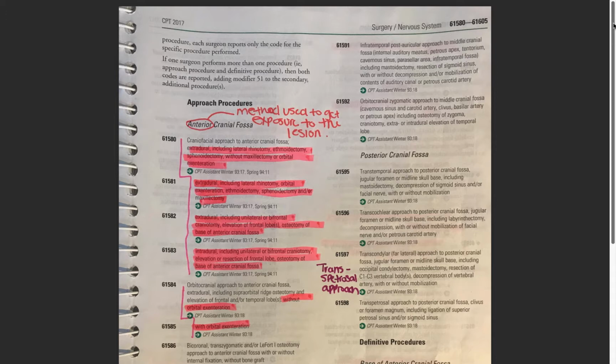The code 61584 is orbitocranial approach. So remember, you need to make sure you know the approach being used. Was it craniofacial, orbitocranial, bicoronal, infratemporal, post-auricular approach, orbital cranial, zygomatic approach? If it was the posterior cranial fossa, it is coded the same way, by approach. You can make notes next to these codes to easily find the approach you're looking for.